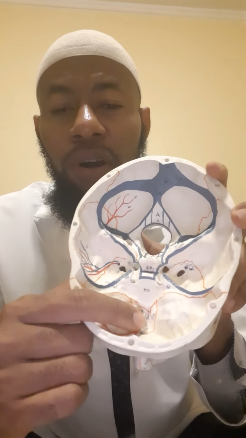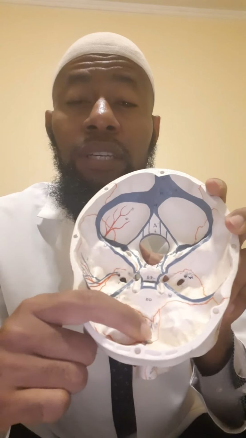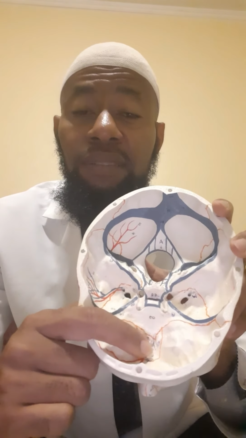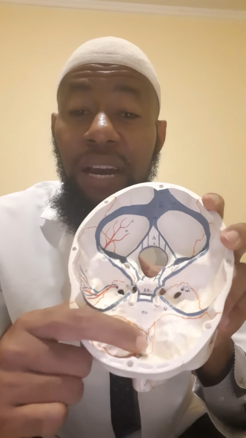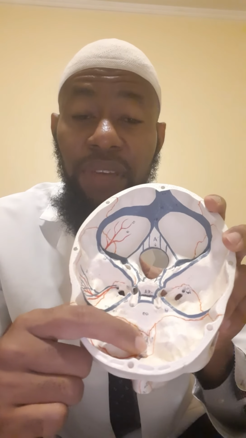Okay, and right there is the ethmoid. That's the ethmoid, because the cribriform plate is there, and the crista galli, which we'll talk about just now, is there. Okay, and then we have the sphenoid. This butterfly shaped looking structure there is the sphenoid, and posteriorly is the occipital.